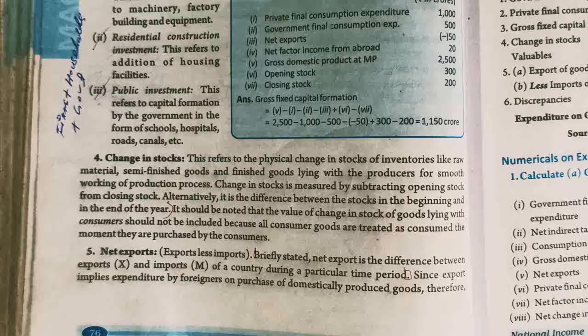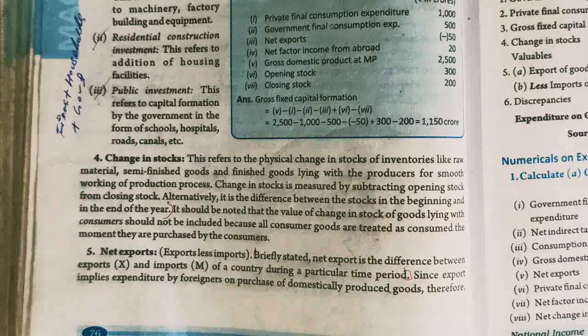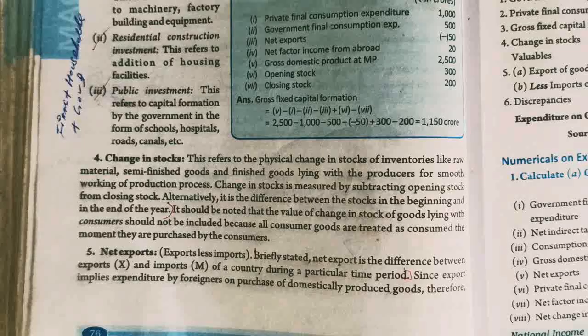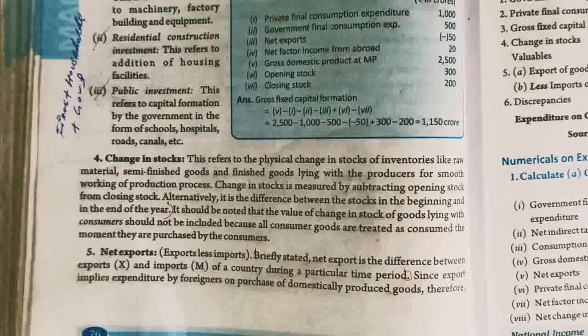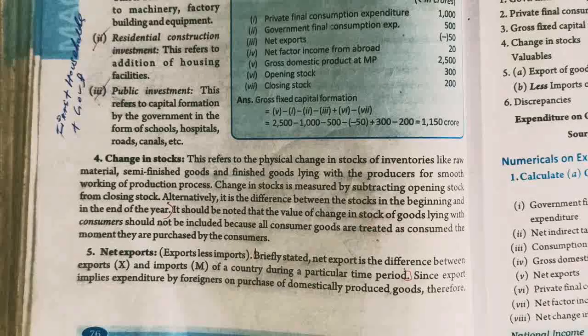So when a foreigner buys goods, they have to pay the money, and that money will come back to our national income. Therefore, net export is also a part of our domestic income. Okay, so once again, there are 5 components. Number 1 is private final consumption expenditure, which is represented by C, and it refers to the expenditure made by households and non-profit institutions on goods and services.